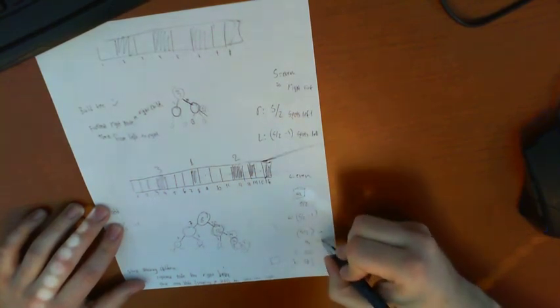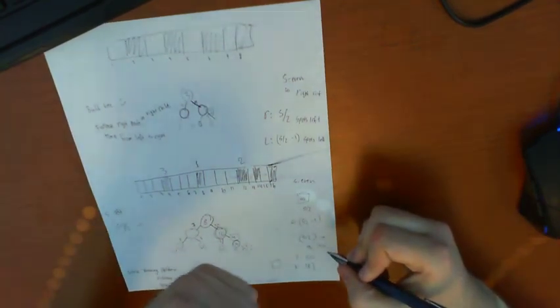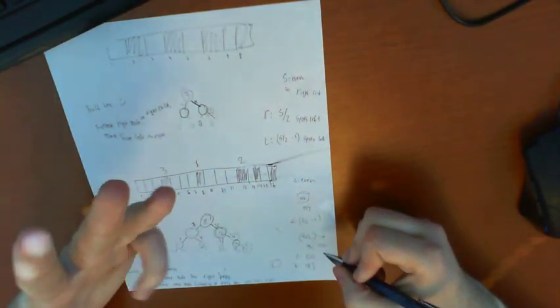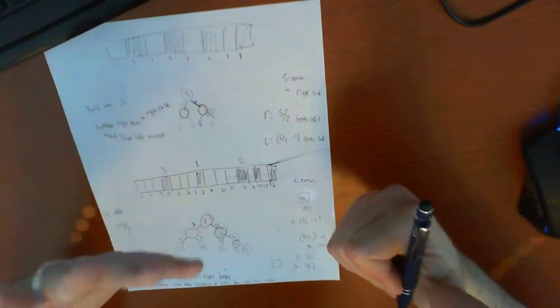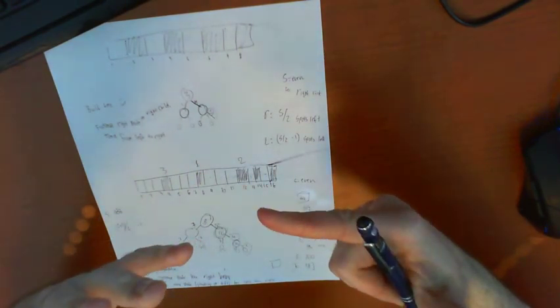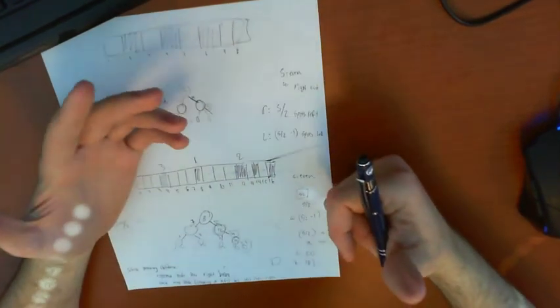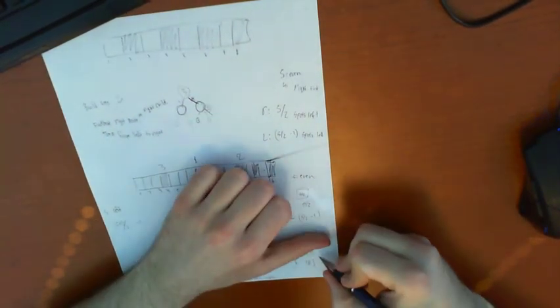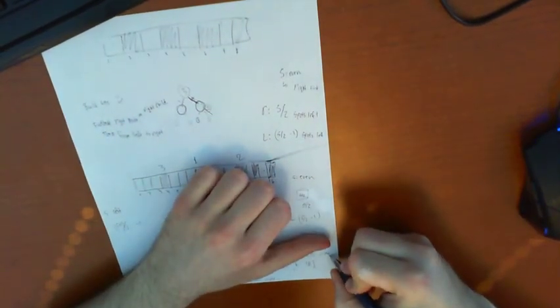Log base 2 of 100. And I'll say, okay, that's 2, 4, 8, 16, 32, 64, 128, right? So we're somewhere between 6 and 7. So we will be into the 7th generation.